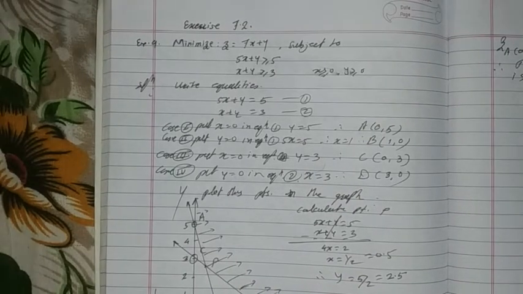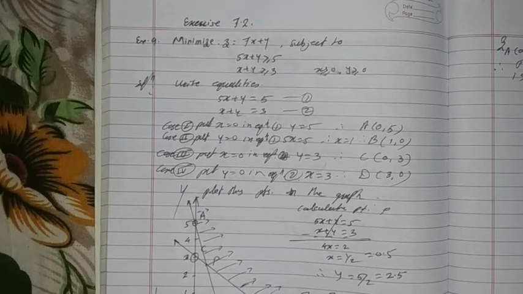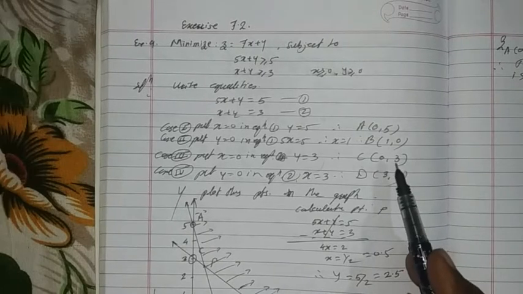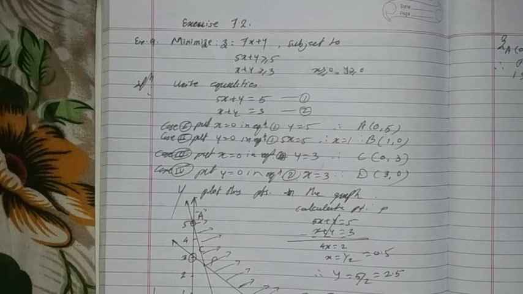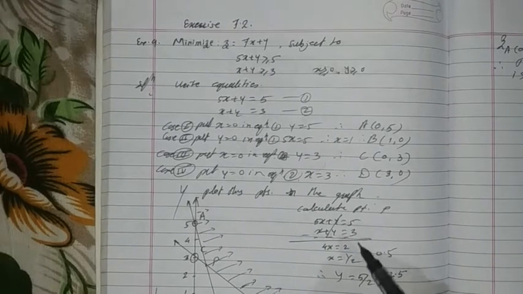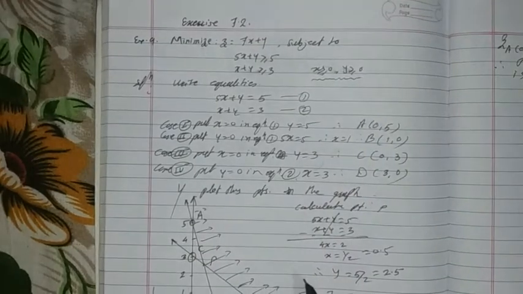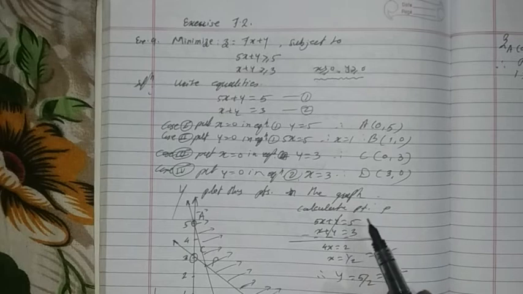Then we have to take x axis, y axis, origin 0, 0, x dash, y dash. All your points are in the first quadrant. Therefore, your graph is on the first quadrant. Right? That is, we have the given conditions x and y greater than or equal to 0. Therefore, our graph is on the first quadrant.